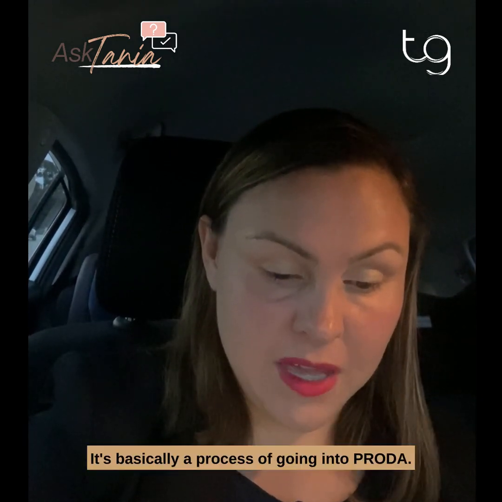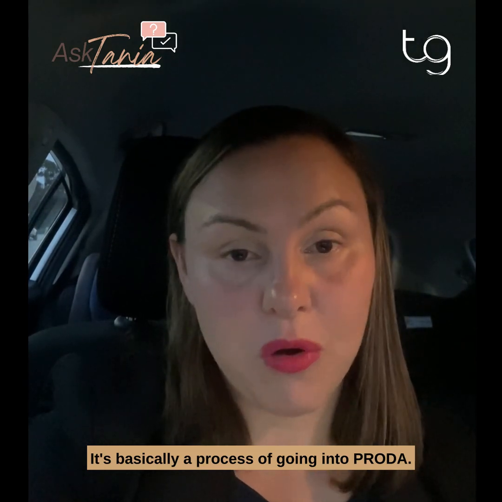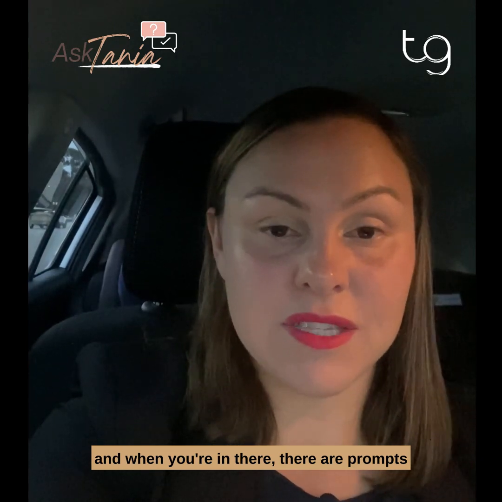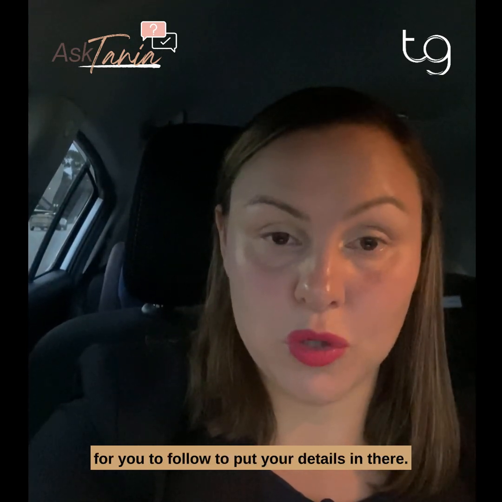On how you apply for the NDIS worker screening check, it's basically a process of going into Proda. You log into Proda and go to the NDIS worker screening check app or portal, and when you're in there it prompts you to put your details in.